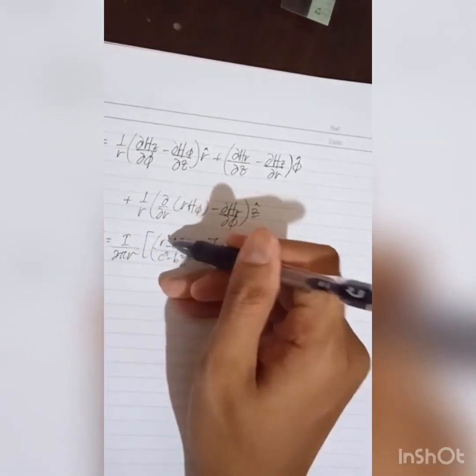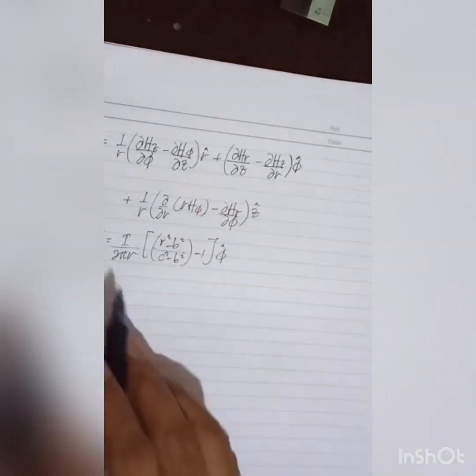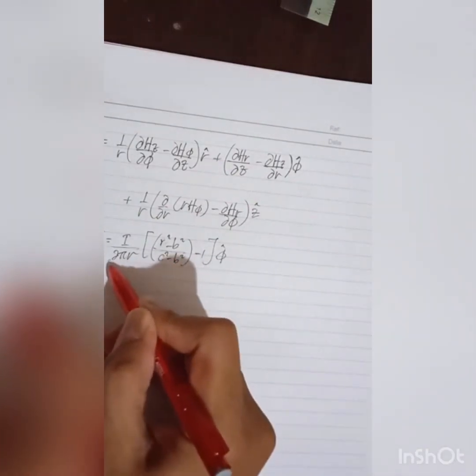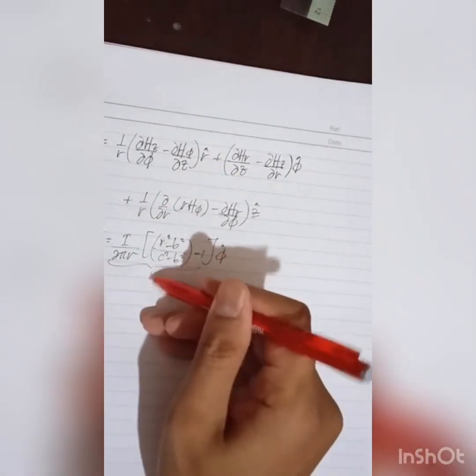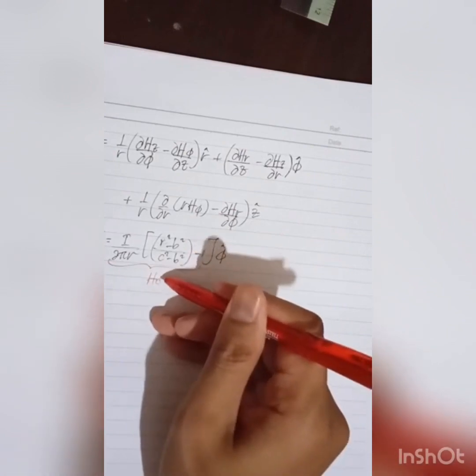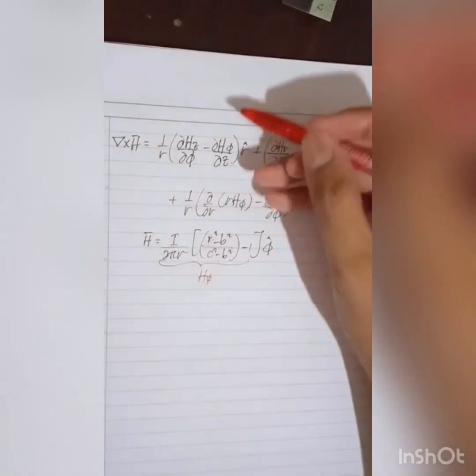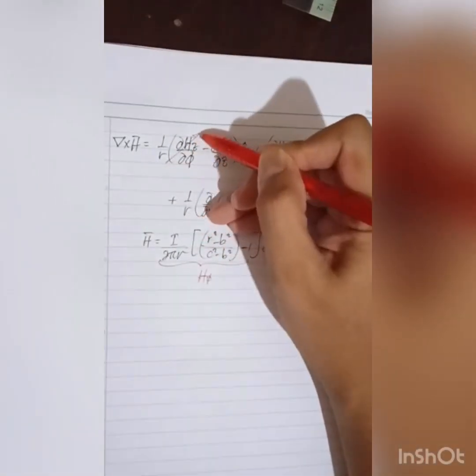Alright, so let's look at the H component. From here you can see that the H only exists in the phi component. So the whole term here is actually our H phi component, whereby we don't have any H r component, we don't have any H z component, so we can just ignore this term straight away.